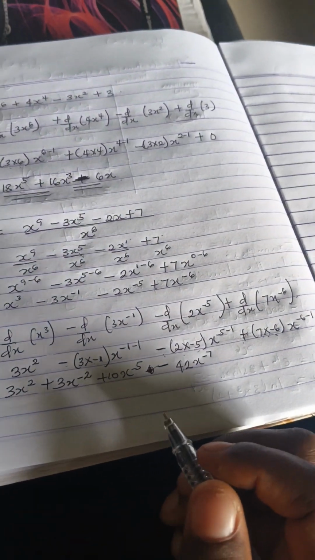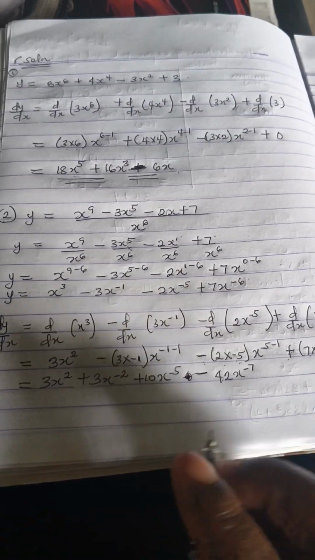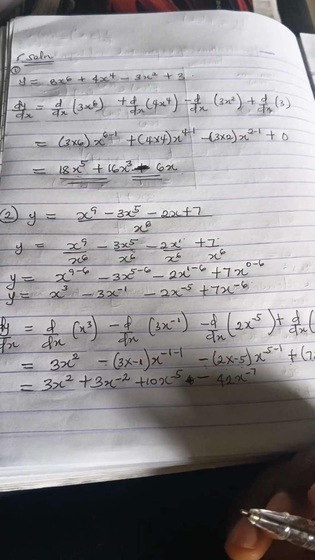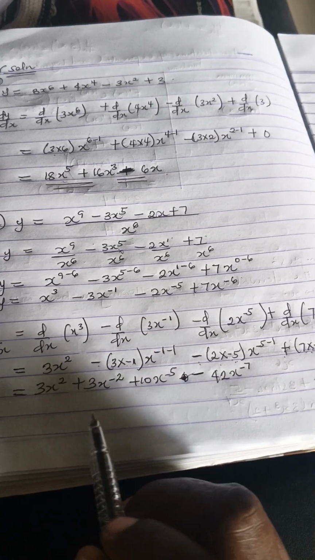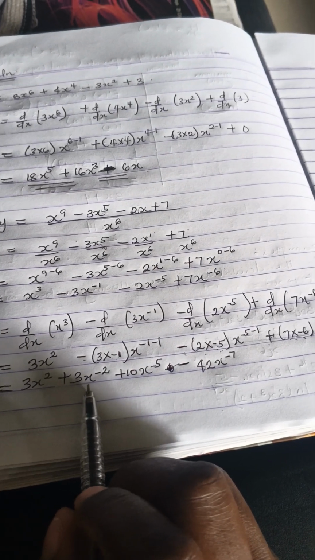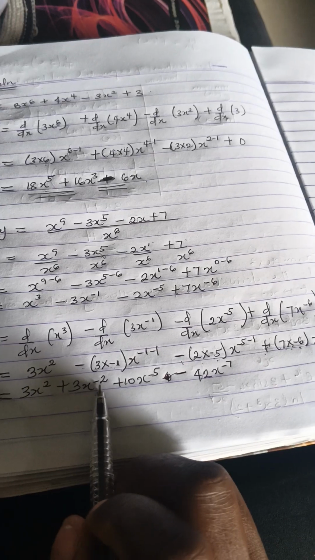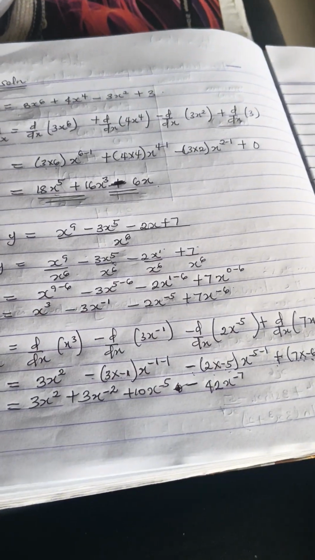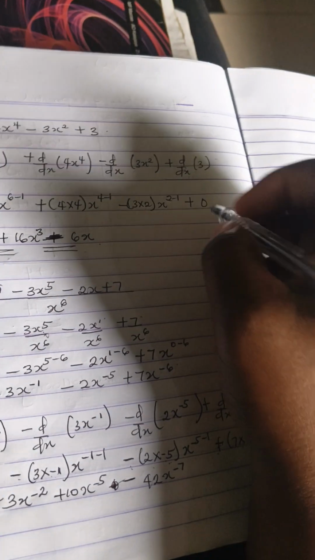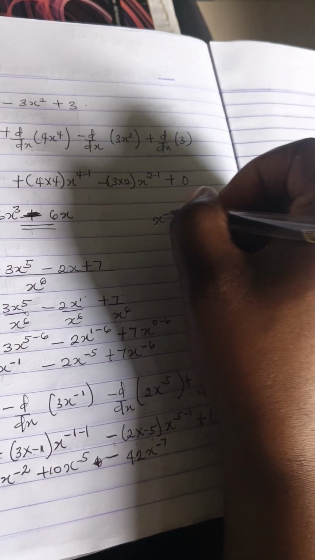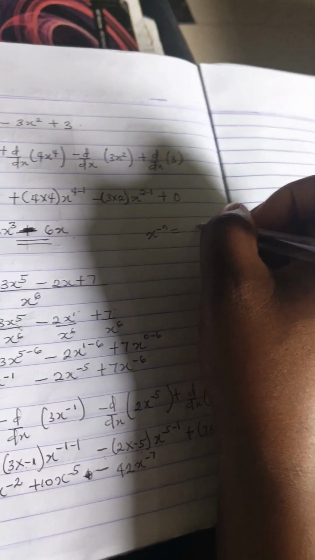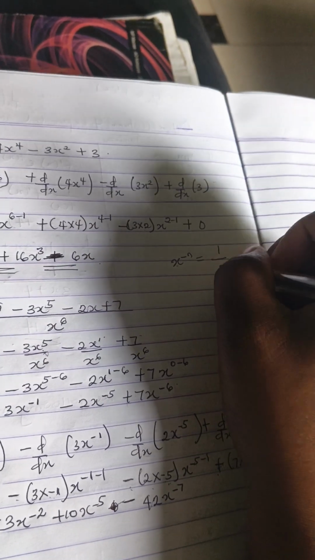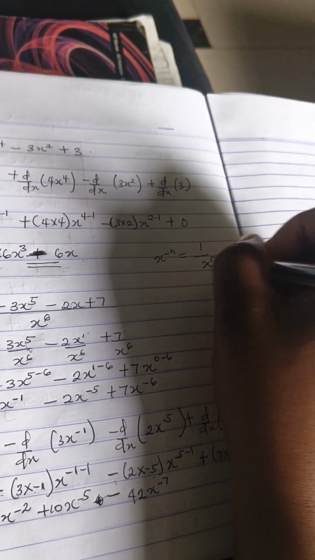If you want to leave your answer like this, it is fine. But if you also want to go further, you can change all these negative powers. You know your law of indices now. If you have x raised to the power of minus n, it is the same thing as what? 1 over x raised to the power of n.